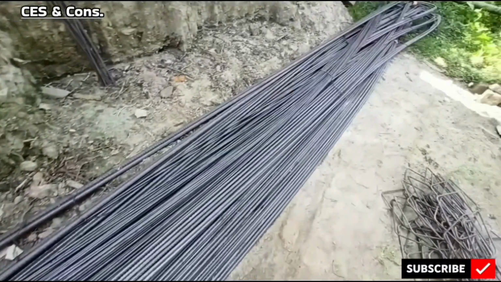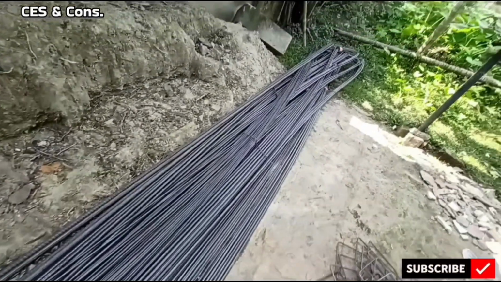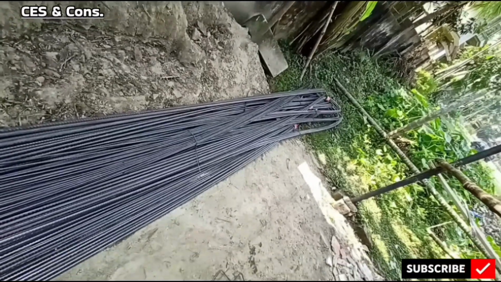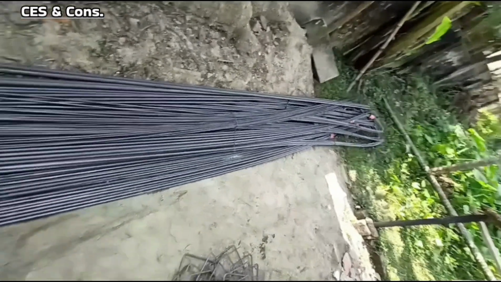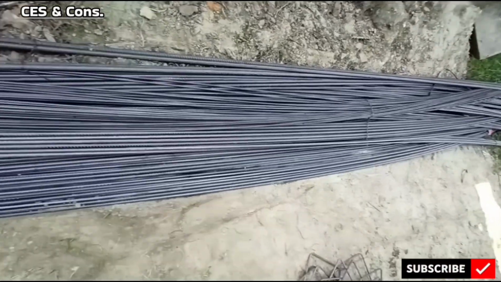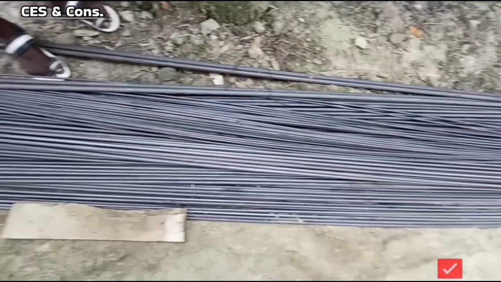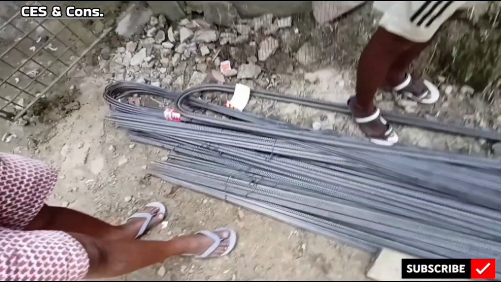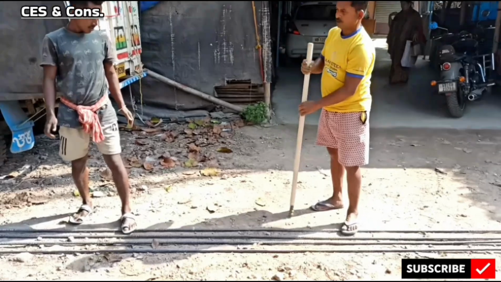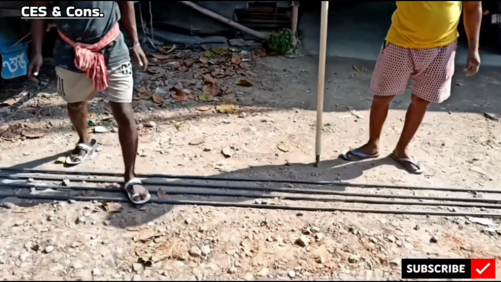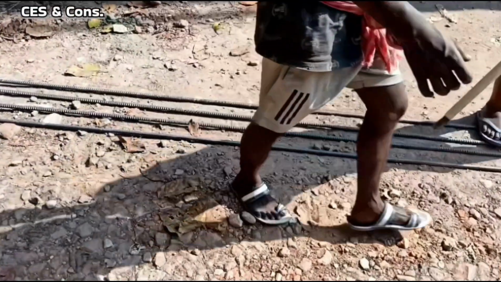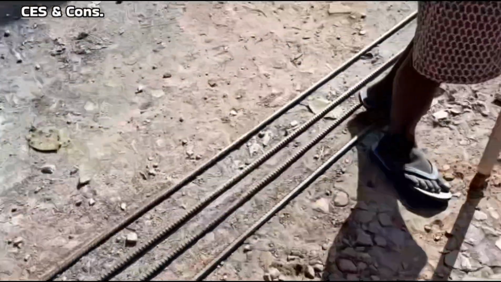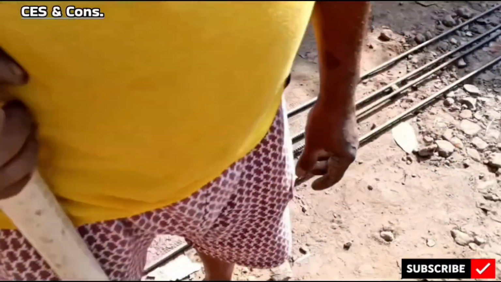In this video, this is HYSD reinforcement bar, or high yield strength deformed reinforcement bar. This is to be used in the construction of an RCC isolated column. For RCC construction, the specifications of reinforcement are mainly governed by Indian Standard Code of Practice IS 456-2000, that is plain and reinforced concrete, and IS 1786-2008 for high strength deformed steel bars and wires for concrete reinforcement.